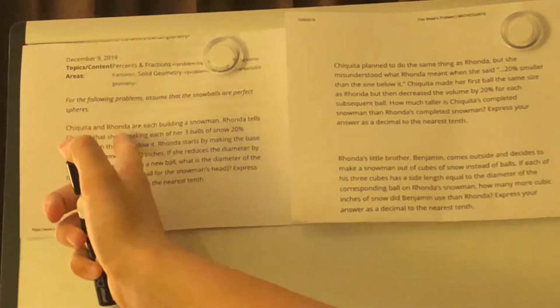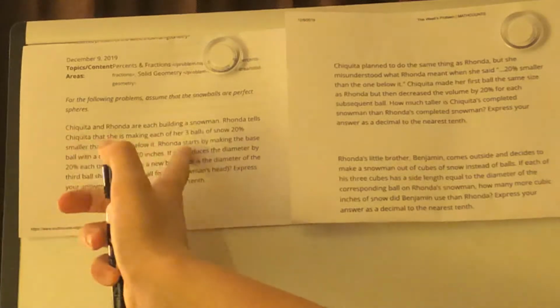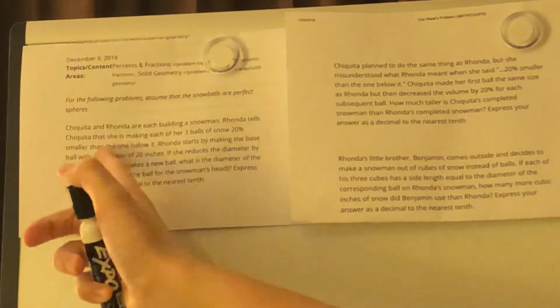Chiquita and Rhonda are building a snowman. Rhonda tells Chiquita that she is making each of her 3 balls of snow 20% smaller than the one below it. Rhonda starts by making a baseball with a diameter of 20 inches. She reduces the diameter by 20% each time she makes a new ball. What's the diameter of the 3rd ball she makes? Express your answer as a decimal to the nearest tenth.